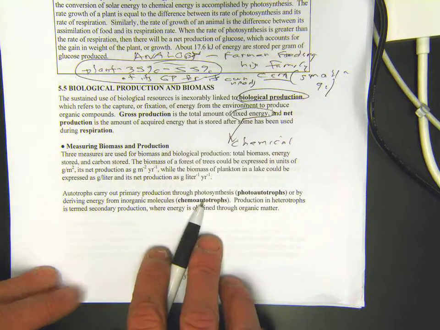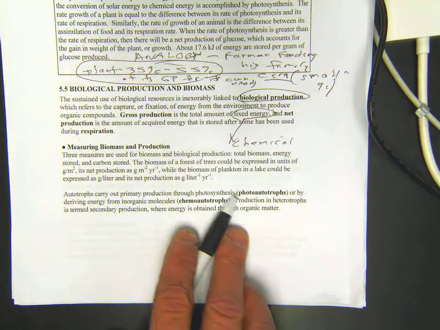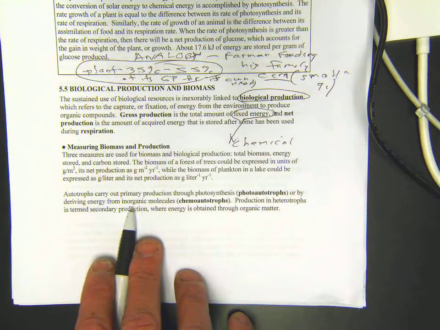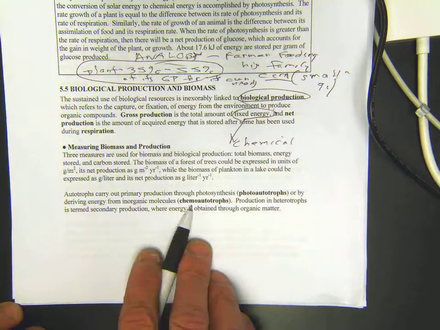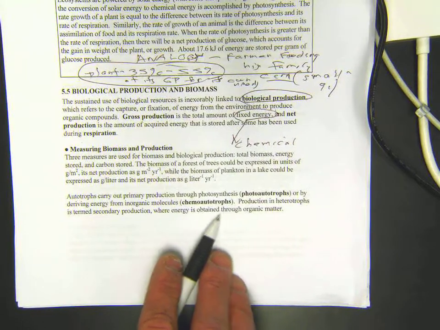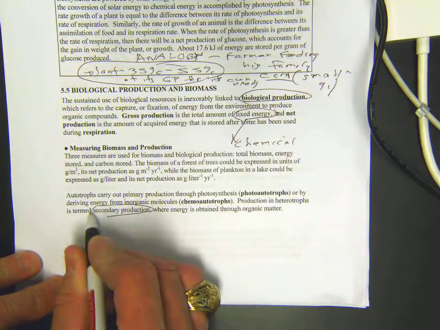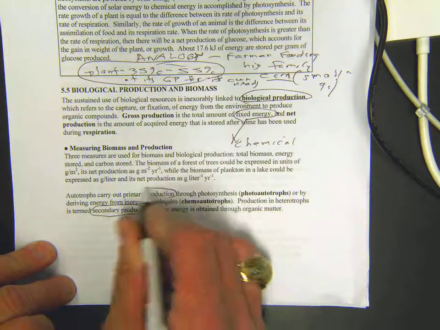So autotrophs carry out primary production through photosynthesis. These are photoautotrophs, or by deriving energy from inorganic molecules, which are chemoautotrophs. And then production in heterotrophs is termed secondary production. That's a key term to remember. So this is primary production versus secondary production.